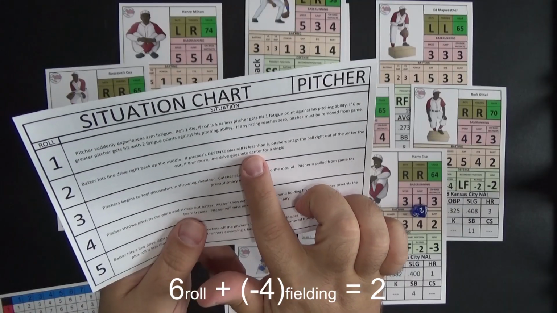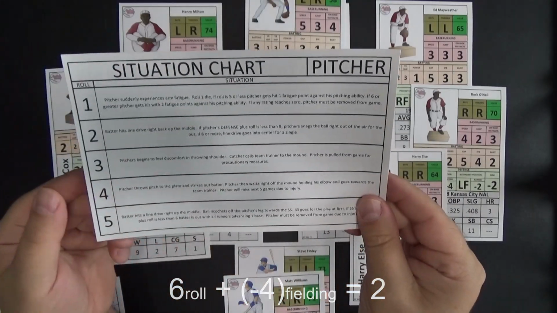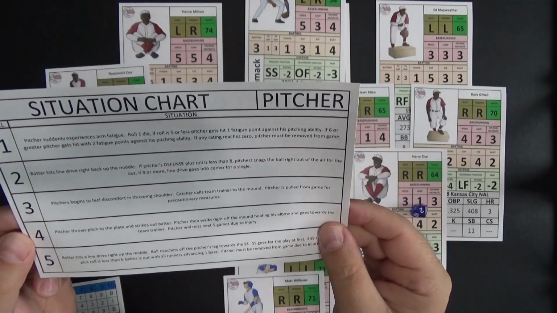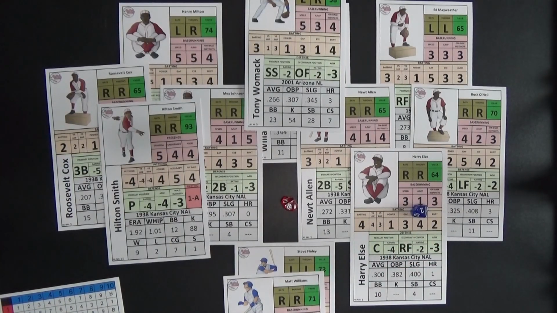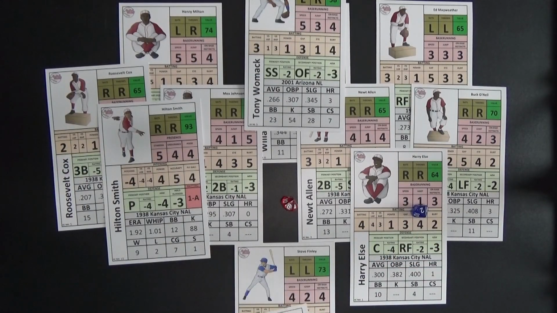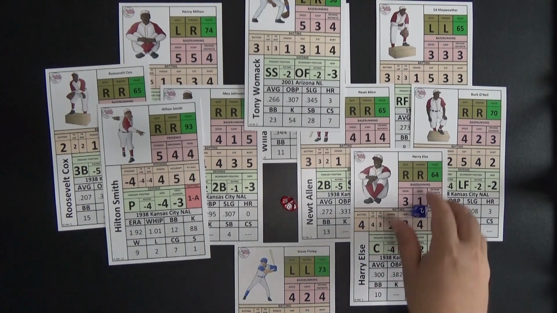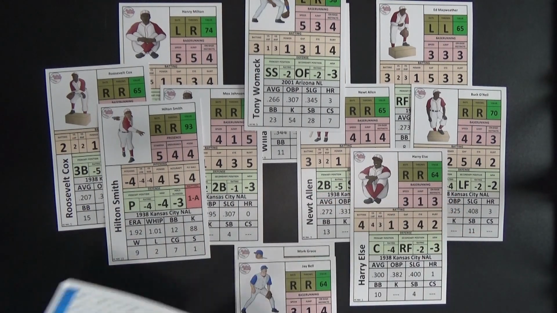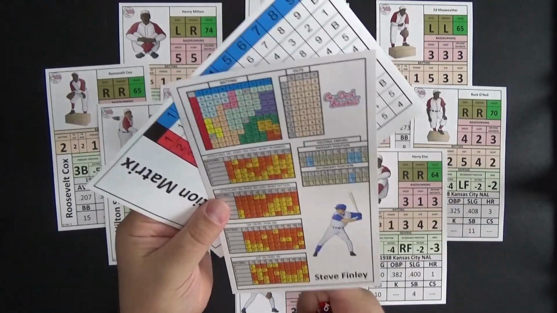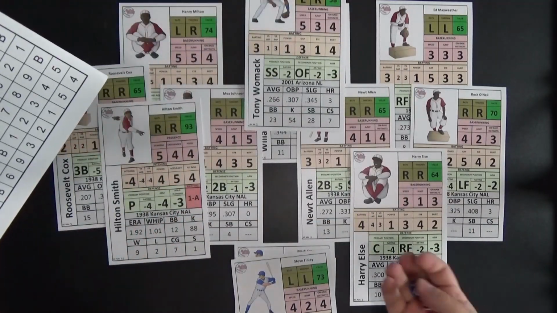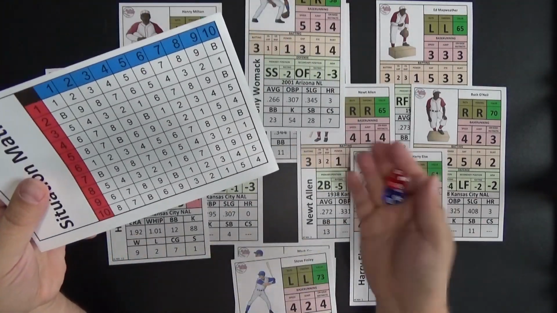If it is less than 8, the pitcher snags the ball right out of the air, so Hilton Smith makes an amazing play. Tony Womack stays at second because Hilton Smith got the out. And we'll do one final one. Matt Williams is now out, and that's going to bring up Steve Finley. Steve Finley's star result is going to be an 8-2, a blue 8 and a red 2. We'll pretend we already rolled that, and now we're rolling on our situation matrix.